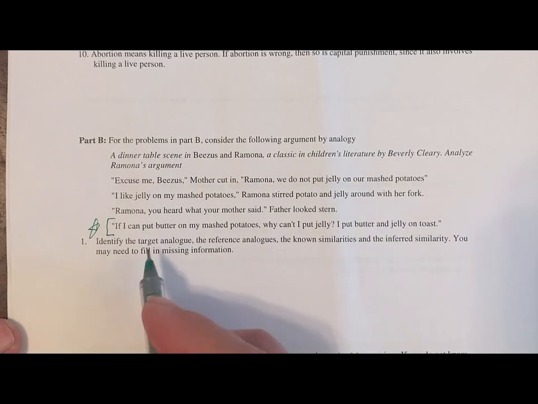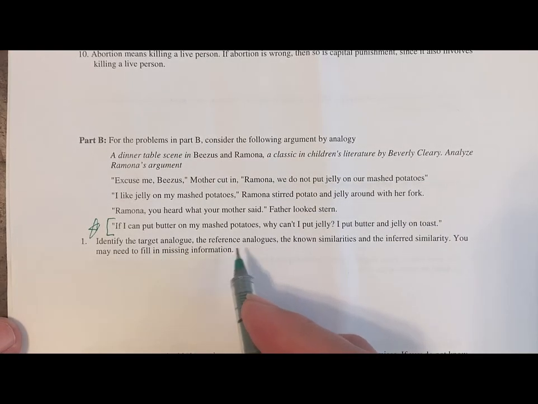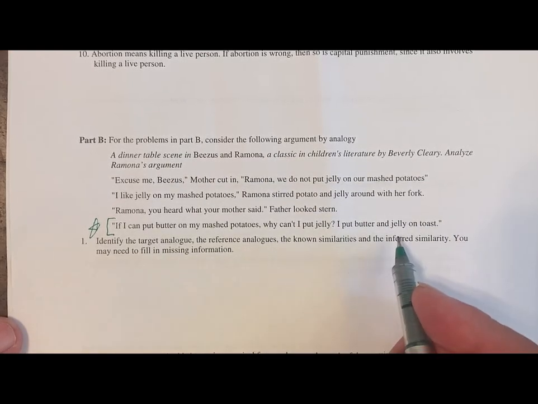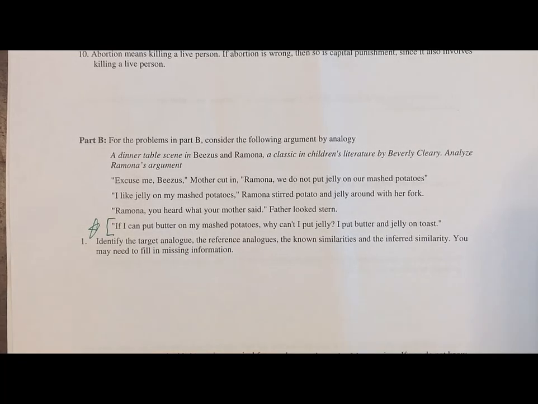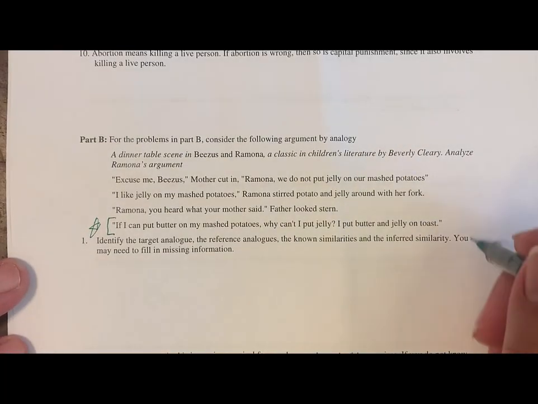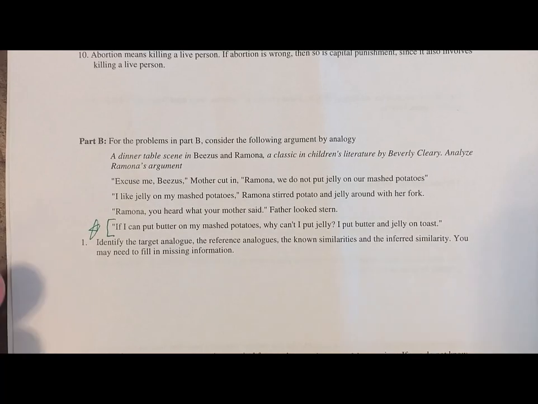So we want to identify the target analog, the reference analogs, known similarities, and inferred similarities. You may need to fill in missing information. Actually, in this case, that's just the standard way I phrase this question. I think everything we need is here. So there are actually two ways we can do this. We can either do it based on the spread or what you're spreading the thing on.